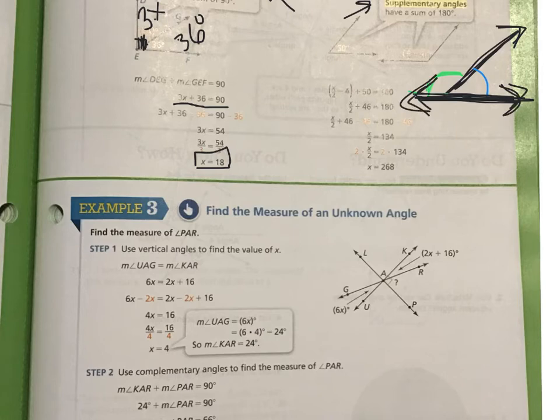So with example 2, the main thing that I want you to understand is that complementary angles equal 90, supplementary equals 180.